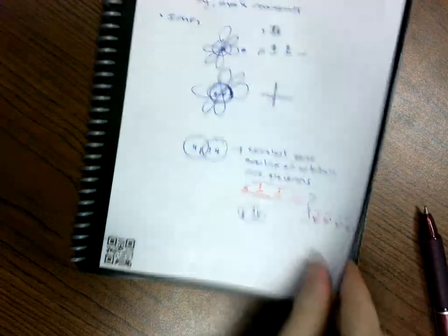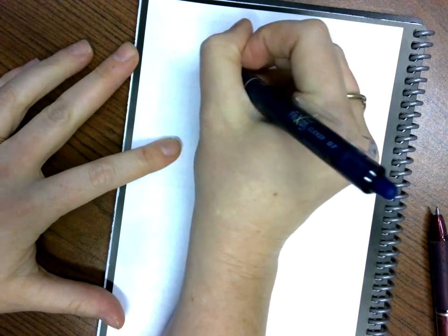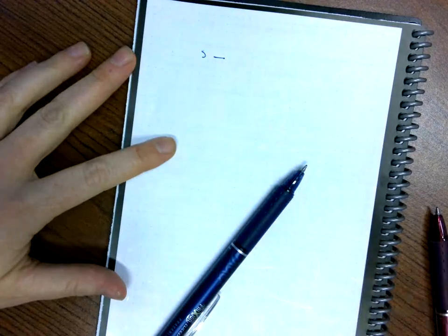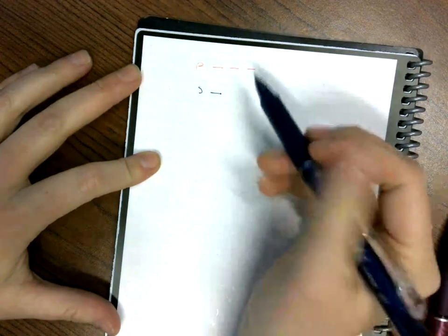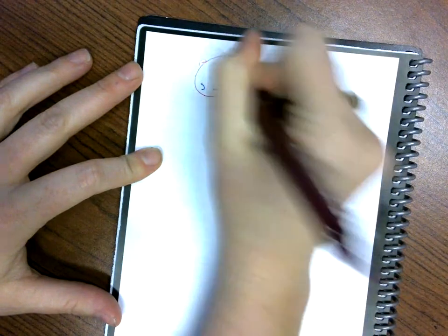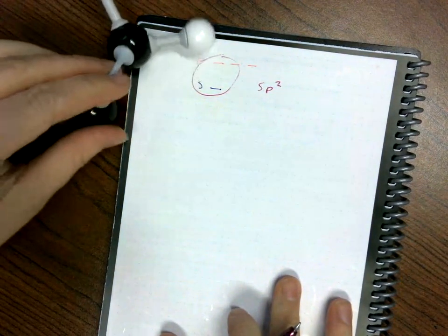So in that case, instead of using 1s and 3p, we end up using 1s and 2p orbitals. So we take 1s and 2p orbitals, and we get sp2 hybrid molecules.